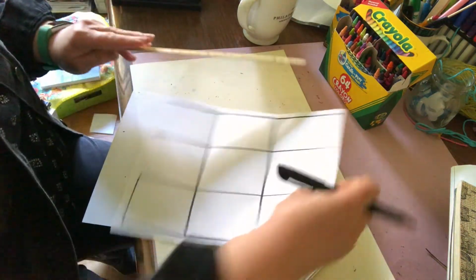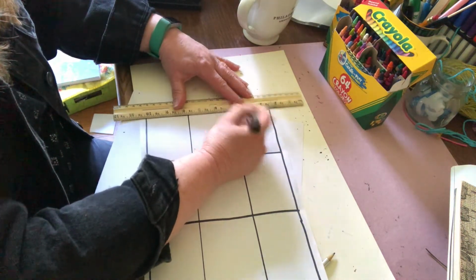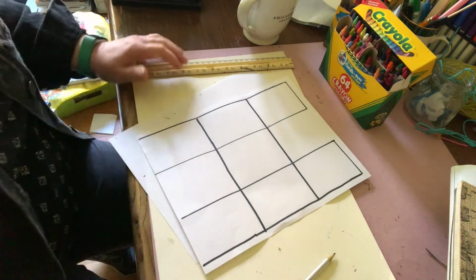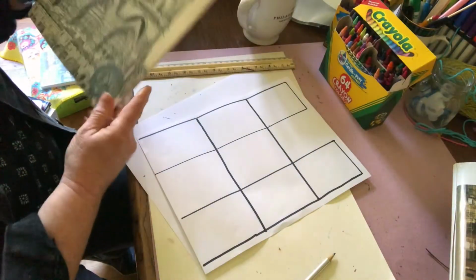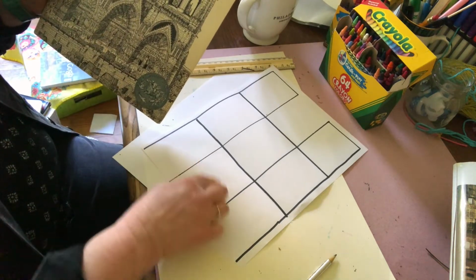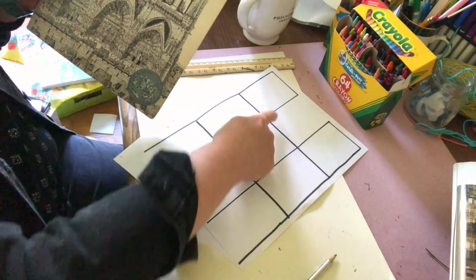Straight up and close this here. Now you can already see how this will start to look like this shape here. You can see the doors, the middle part with the rose window, and the towers.